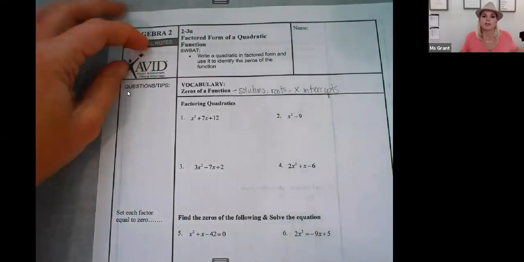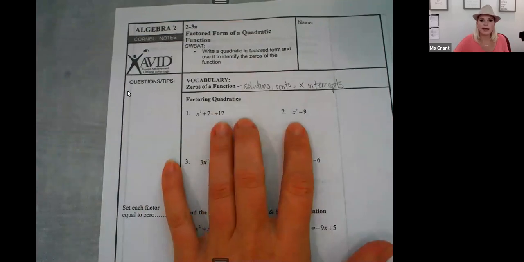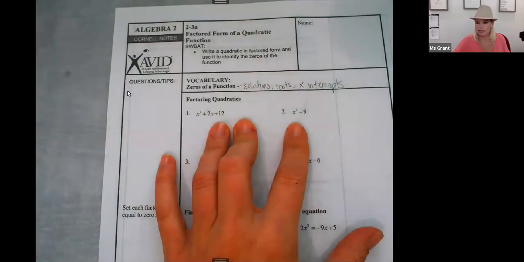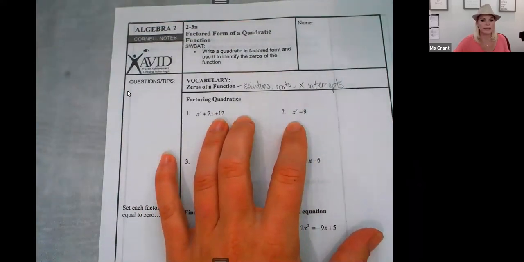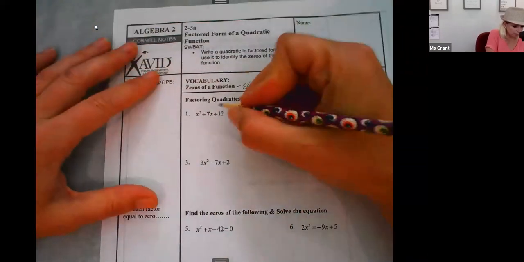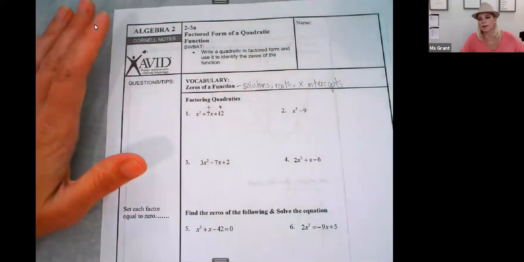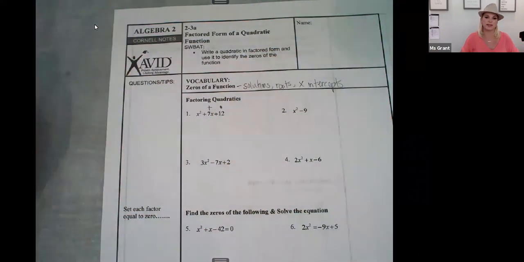Okay, so we first need to review factoring quadratics. Now again, you may have learned a different way from a different teacher, and now that we're in Algebra 2, I'm going to let you keep the way that you've learned. I'm not going to ask you to relearn a new way just because I feel like it. That's not okay. So, I need two numbers that multiply to make 12 and add up to positive 7.